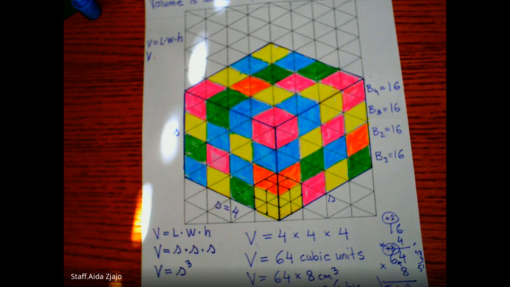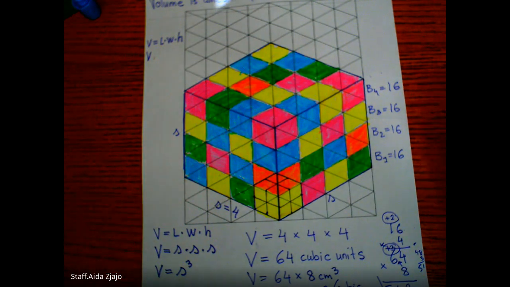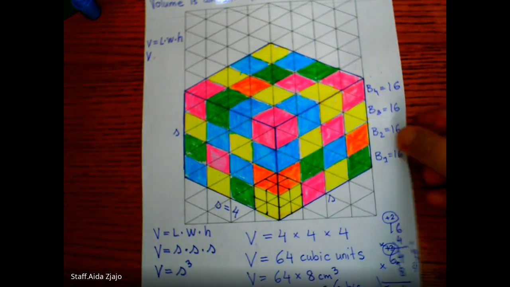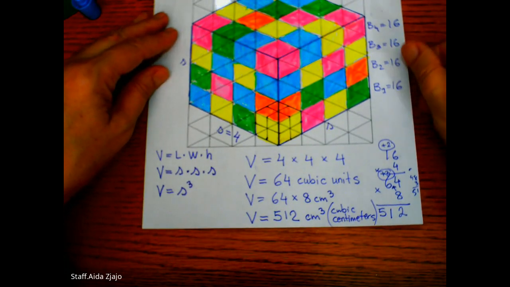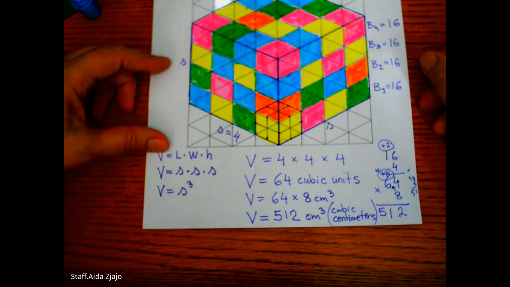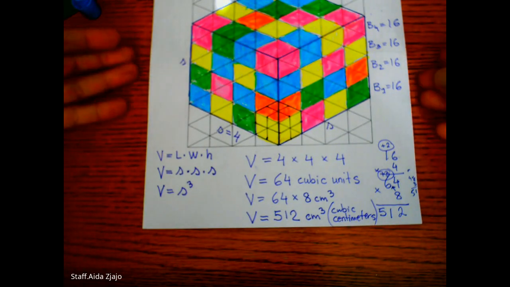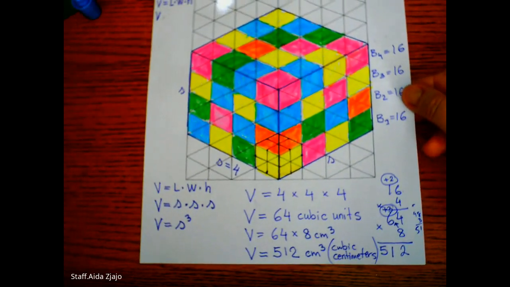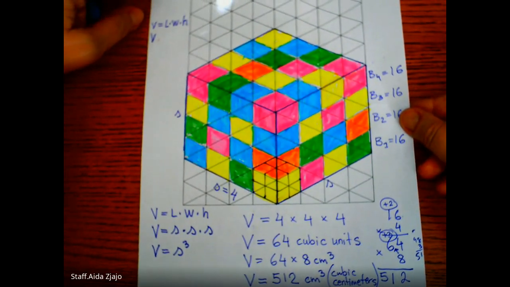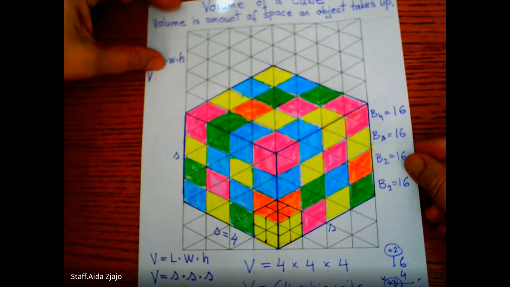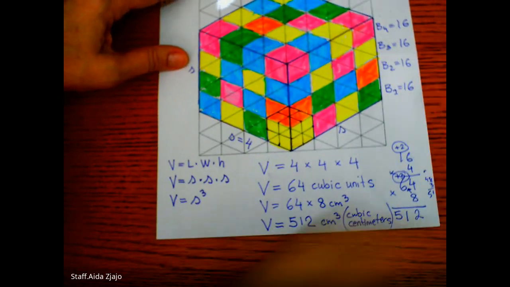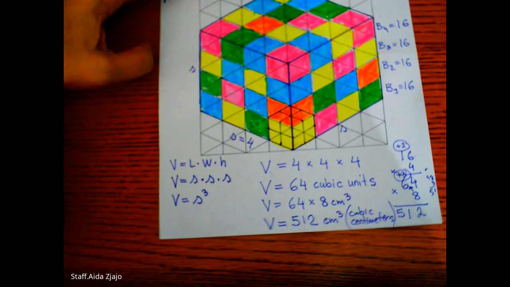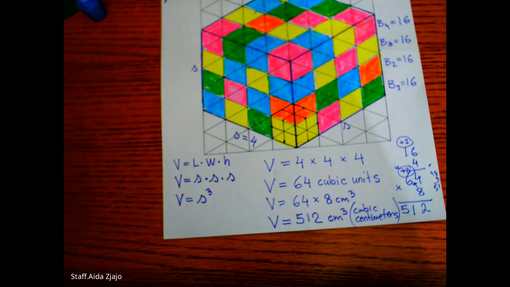And this is how to find the volume. I'm sorry, I needed to show you what I calculated. So that is the lesson on the volume of a cube by using a grid. I hope you enjoyed it and I hope you learned something from me. Thank you very much.